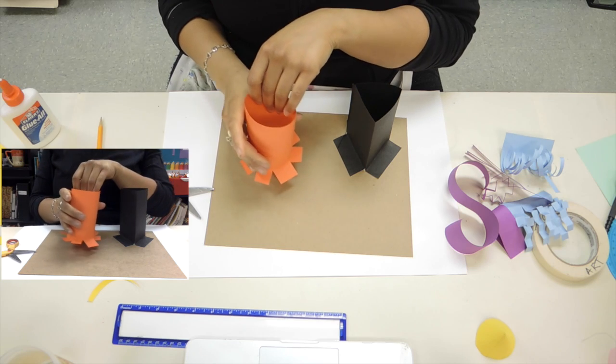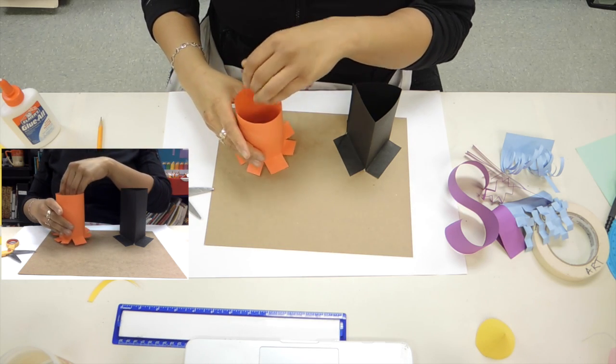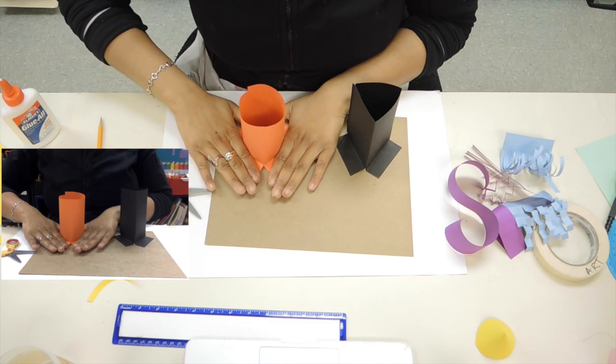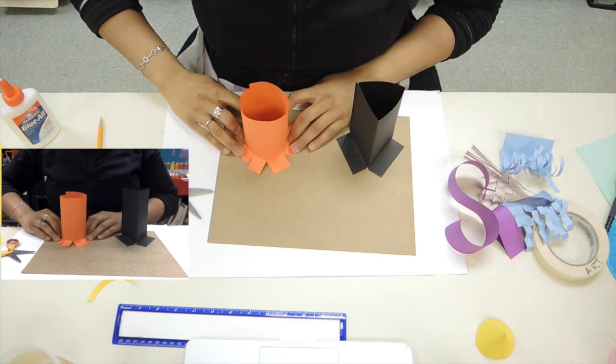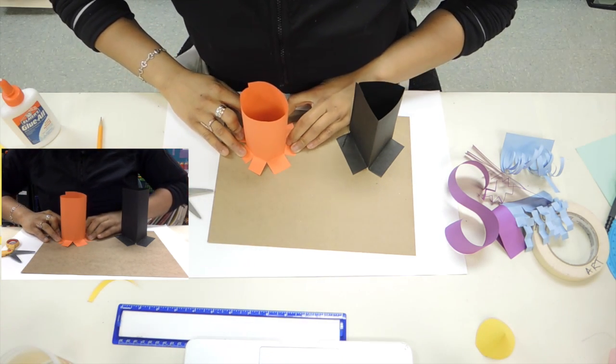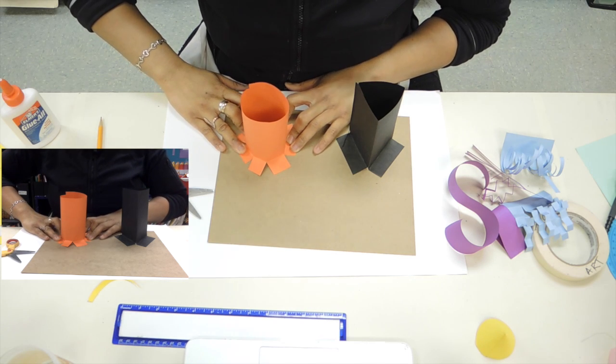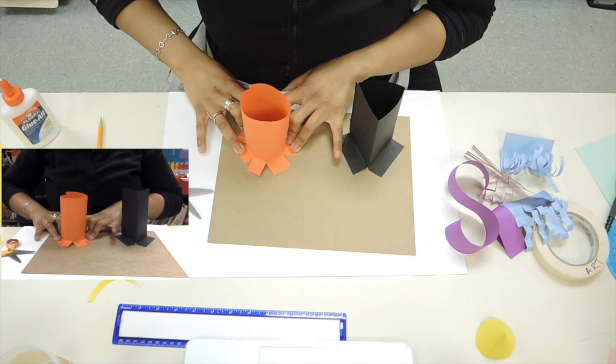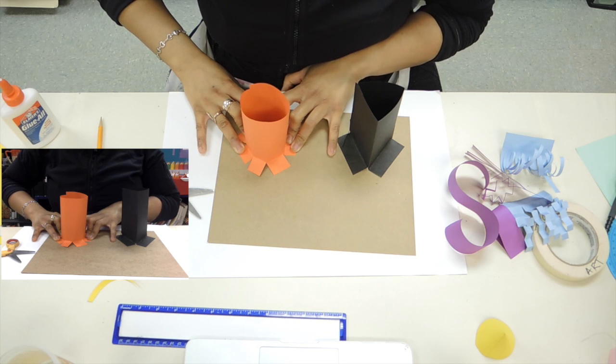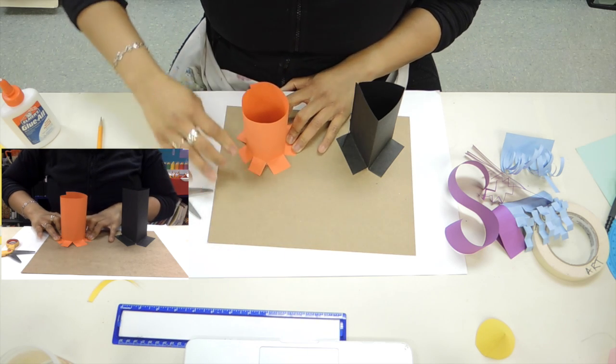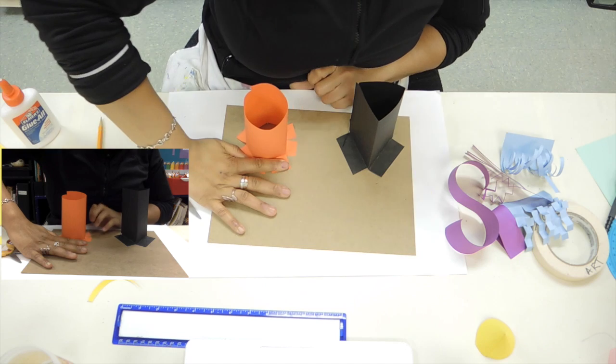And I can put my form wherever I like. I can leave space in between. You could have a neighbor at your table help you hold down your forms if you like, or do a couple of them at a time. 5 to 10 seconds. Okay, and on this side.